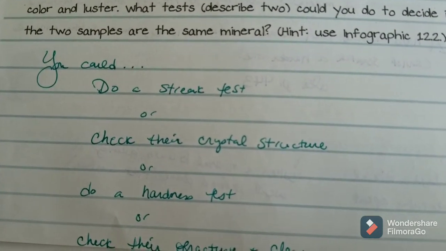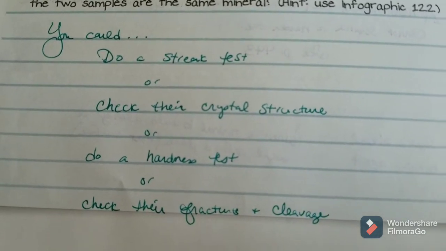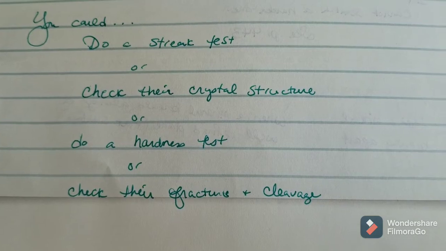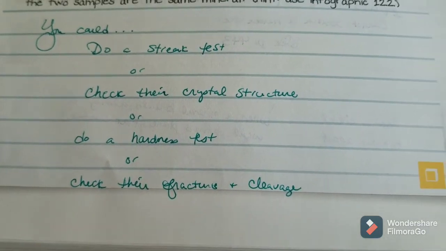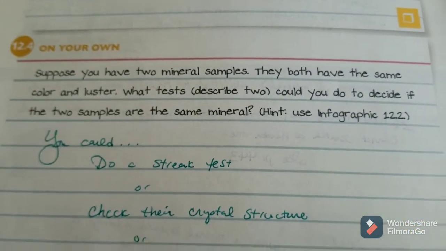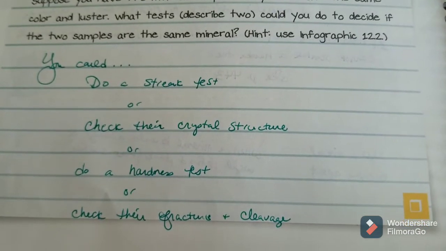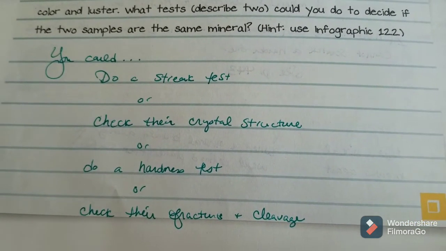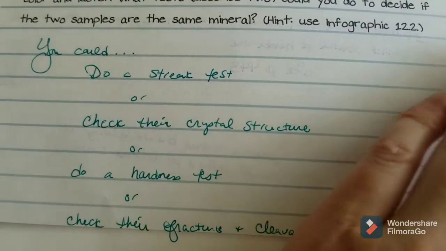So you could do a streak test, you could check their crystal structure, you could do a hardness test, and you could check their fracture and cleavage. Those are the 4 tests that are left besides color and luster. So any of those would be acceptable: streak test, crystal structure, hardness test, and fracture and cleavage.